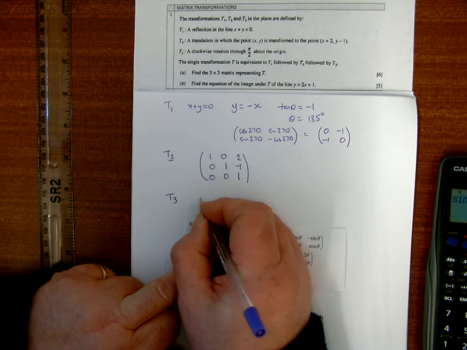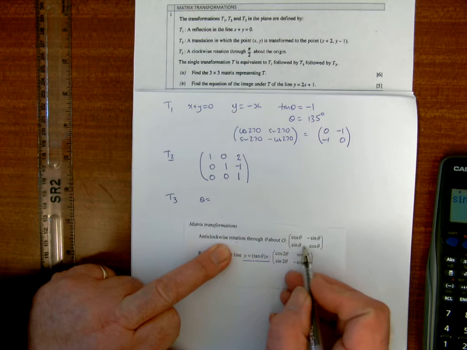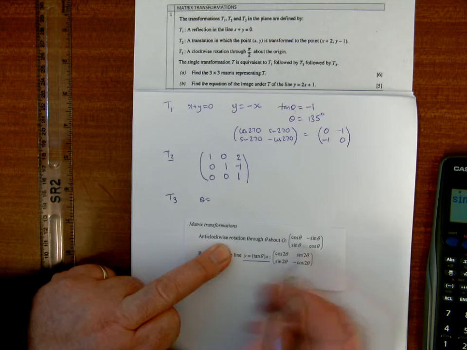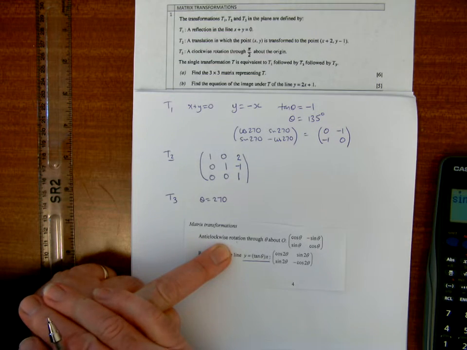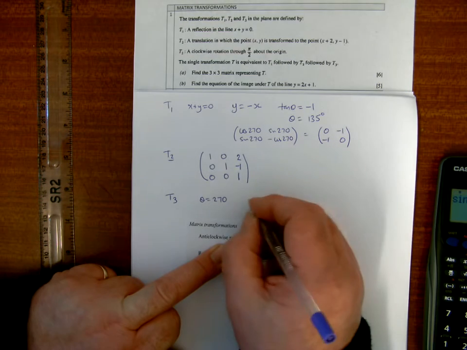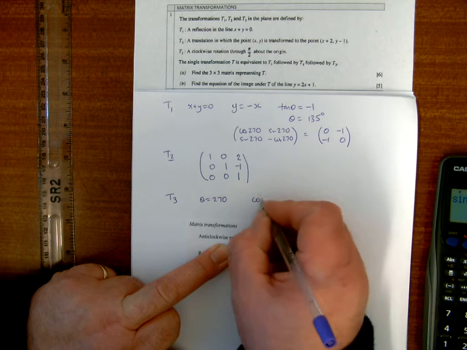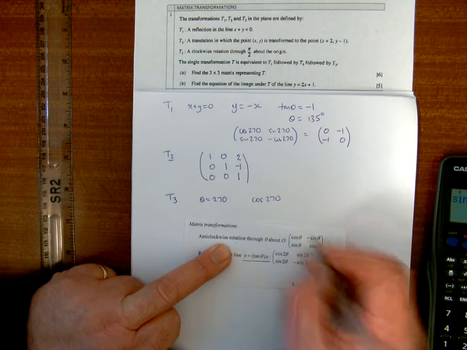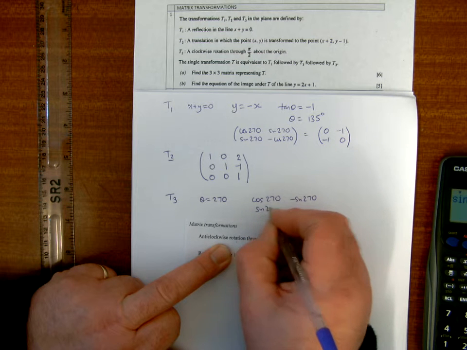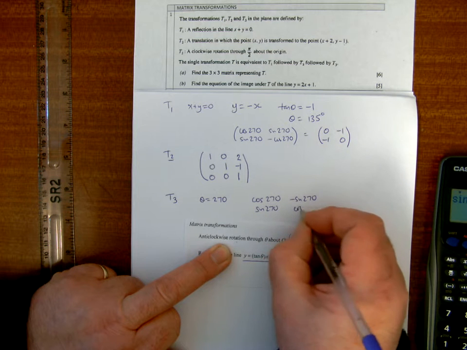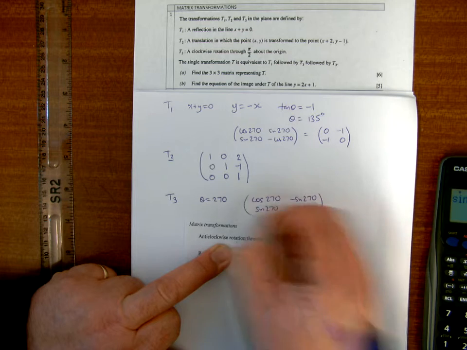So in this standard matrix here, I'm going to be substituting in theta equal to 270 degrees. So that's going to be cos 270, minus sine 270, sine 270, cos 270.